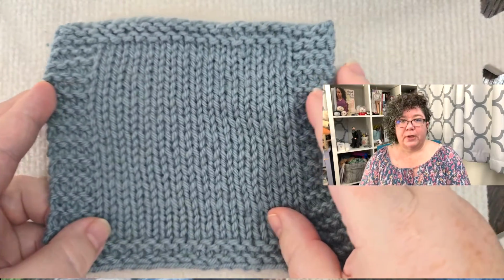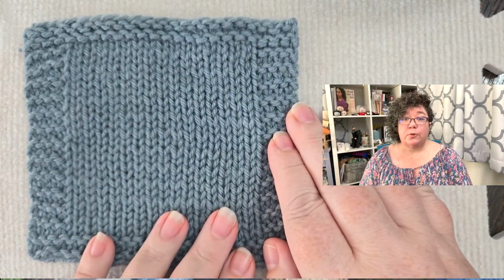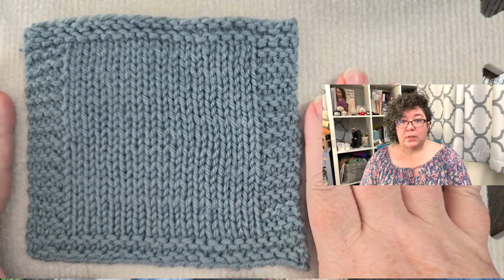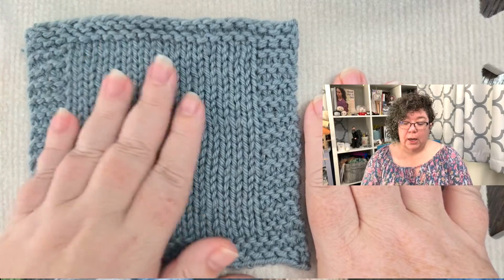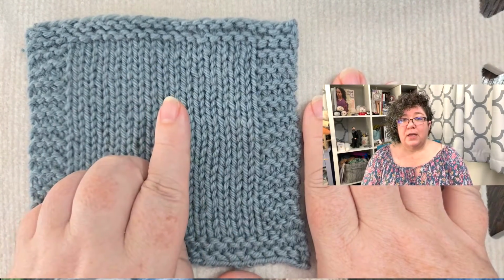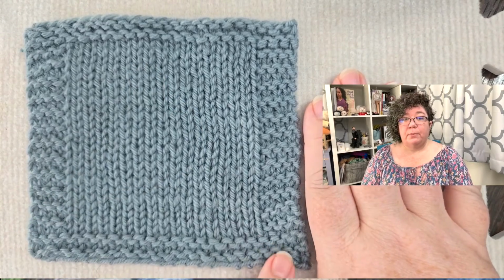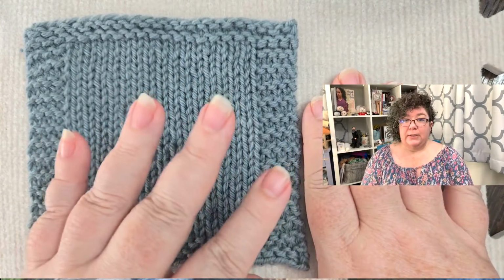Now we're going to go back to this. These are just samples that I had for a different class, so I don't have a whole lot of examples, but I know people like visuals, so I'm going to do my best. This is just stockinette. This is a stockinette swatch. These swatches are for my blocking class. They are the same yarn, the same needle size, and the same cast on, just different techniques.